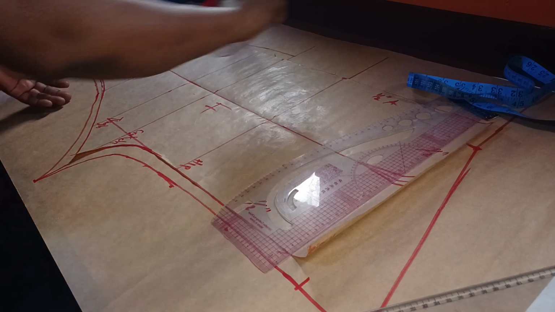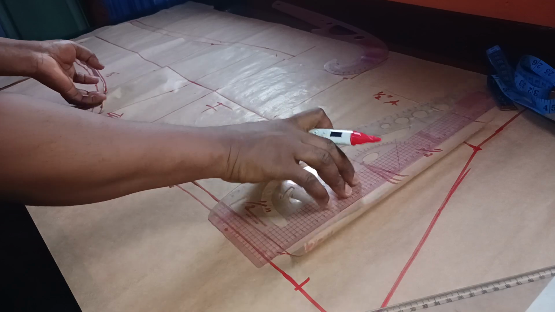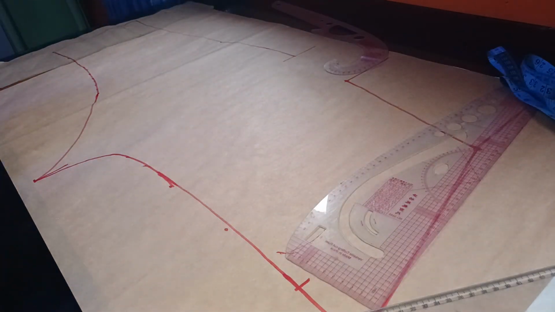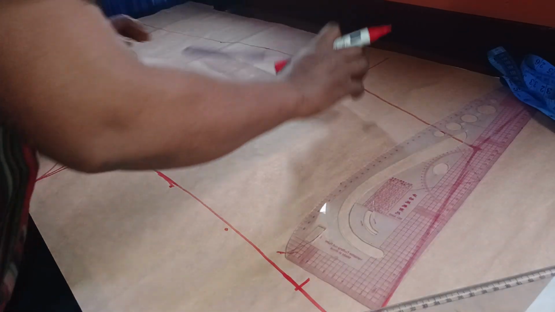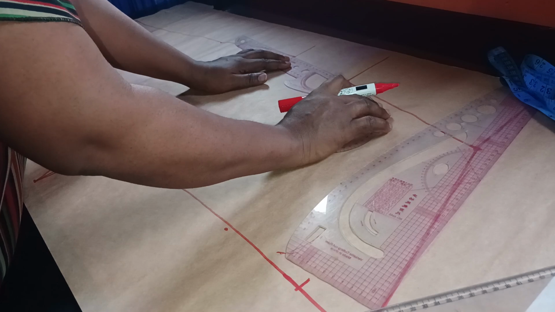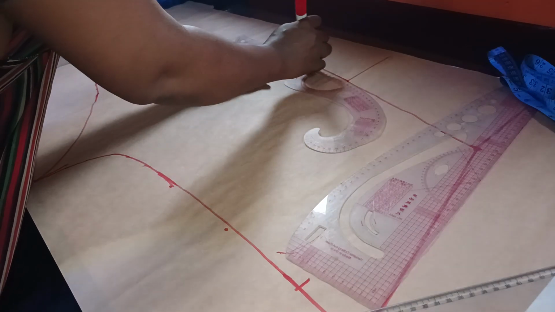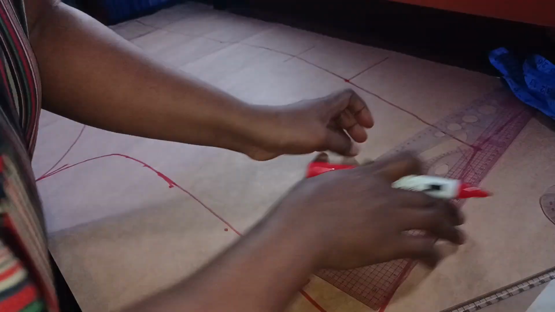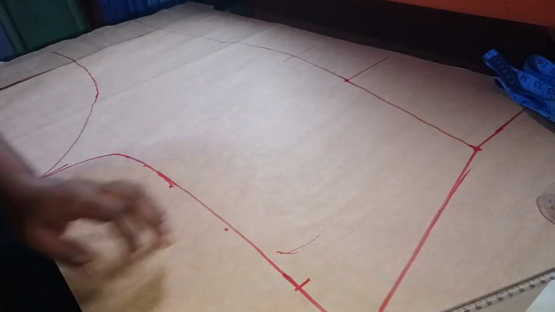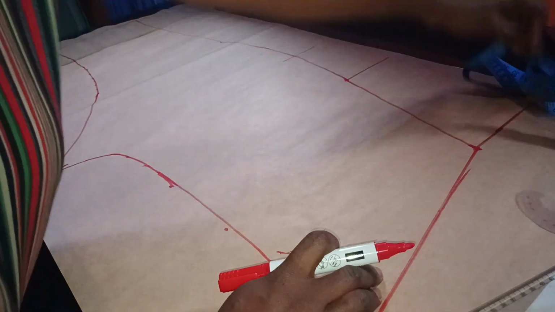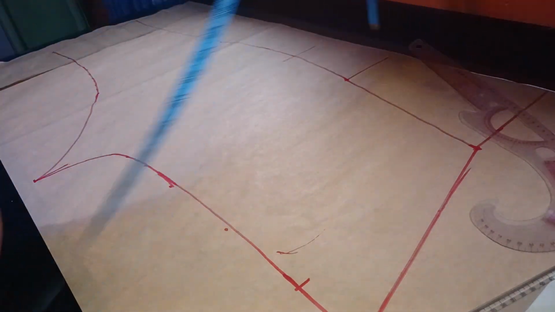So here we are. Let me move the back side. So see, you join it around like this. Remember, on this back waistline, we are supposed to have our dart.